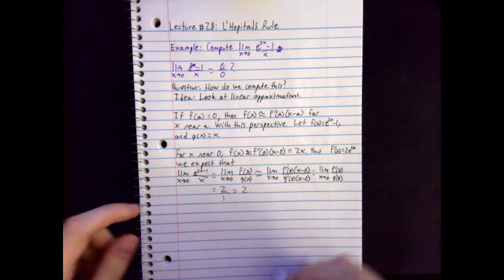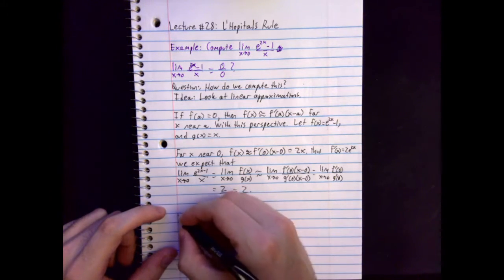So maybe let's go ahead and state that. So, theorem.